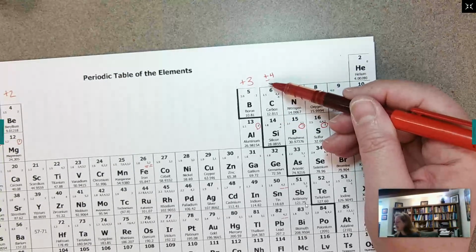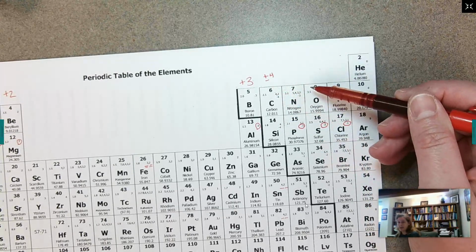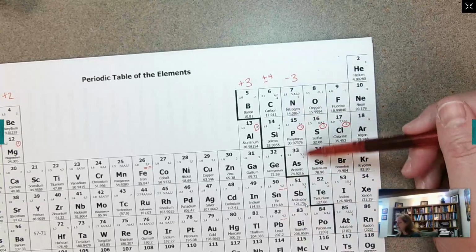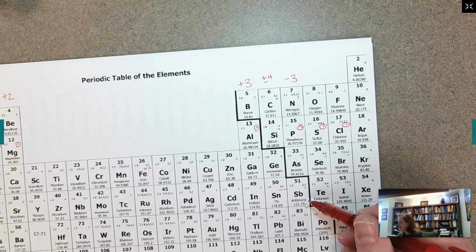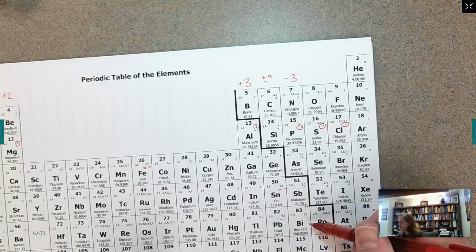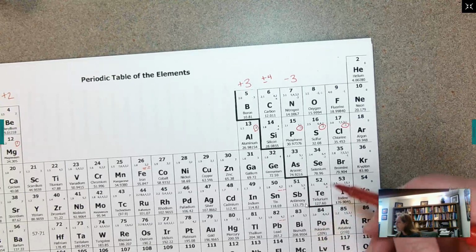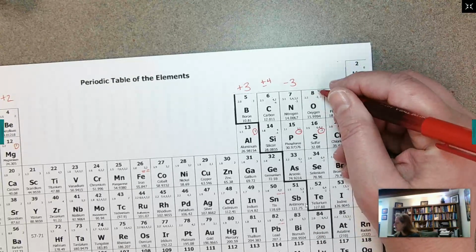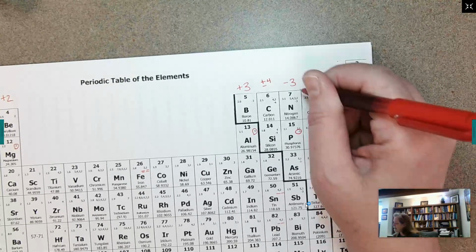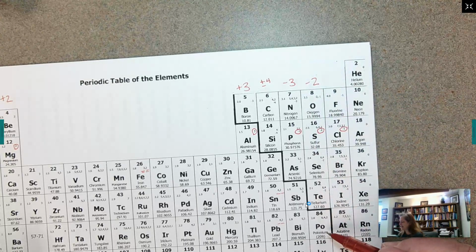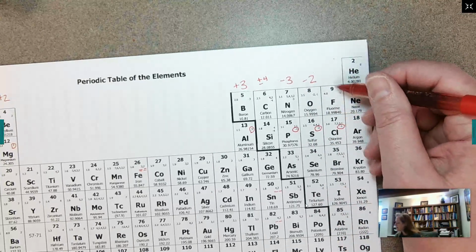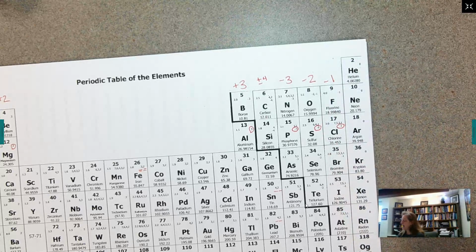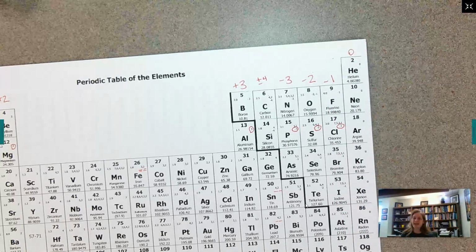Now, we are going to the nonmetals. Nonmetals are going to be negatively charged. So your nonmetals are going to be -3. Again, you're not going to worry too much about antimony and bismuth. We don't see those too often in our class in Gen Chem 1. Your oxygen family is going to be -2. Again, you're not going to be dealing with polonium or anything. And then typically your halogen family is going to be -1. And then we don't have to worry about your noble gases. They don't have a charge.